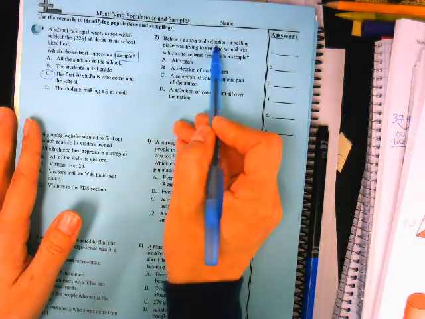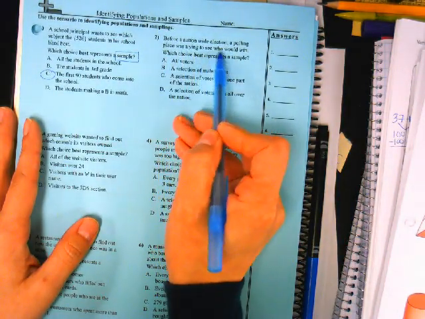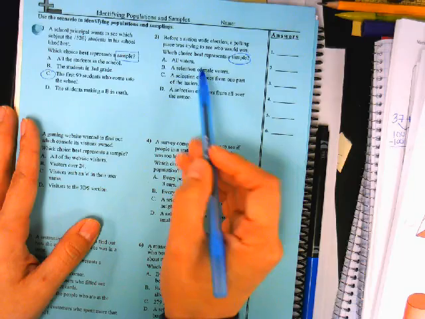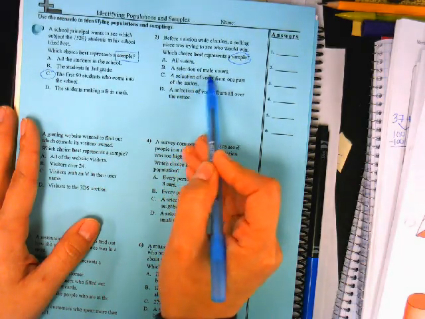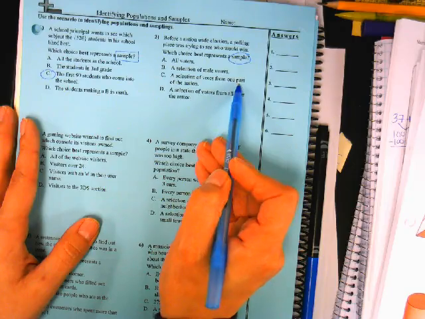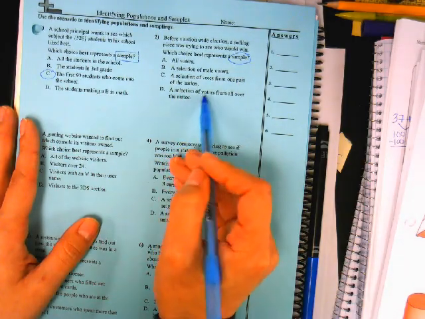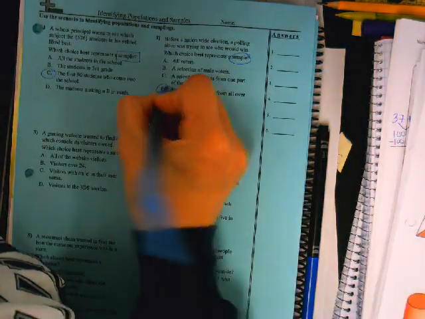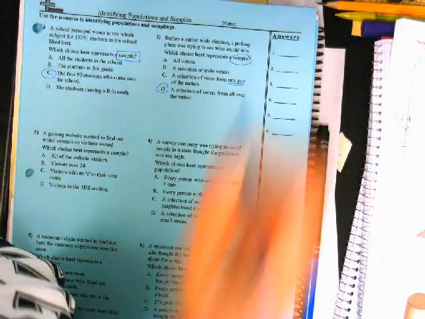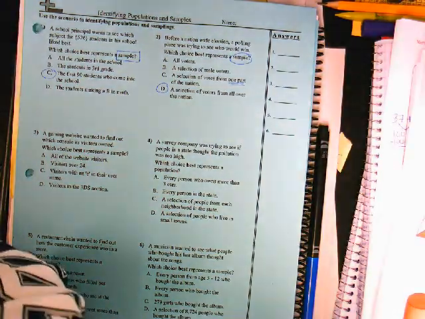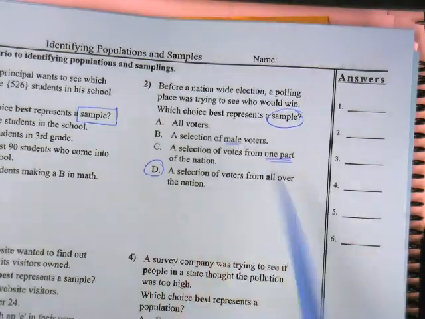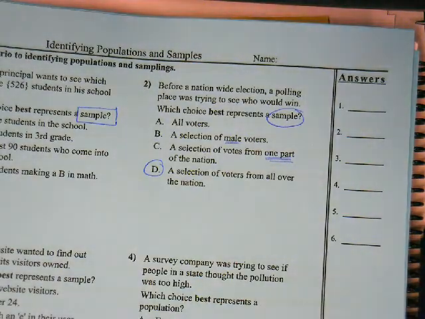All right, let's do B together. Before a nationwide election, a polling place was trying to see who would win. Which choice best represents a sample? All voters, a selection of male voters, a selection of voters from one part of the nation, a selection of voters from all over the nation. D. It's not C. What's wrong with C? It's biased to that specific place. It's one part. Are we voting the same way that Florida votes? No. All voters would be the population. And male voters are specific just to males, right? They might vote differently than females.